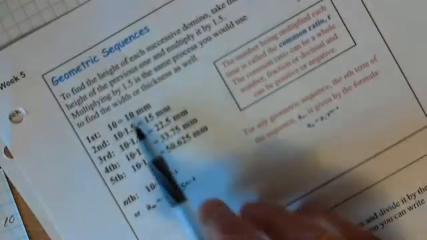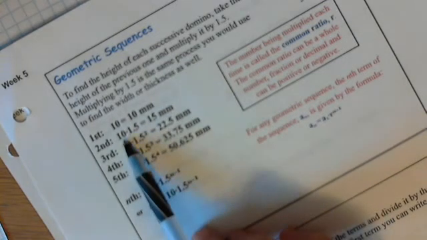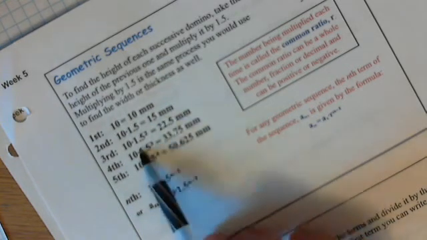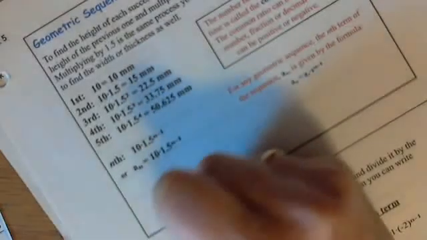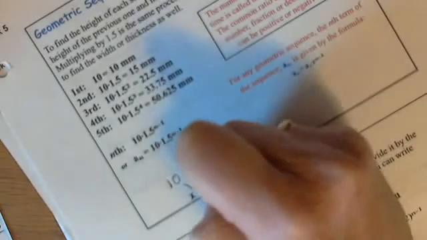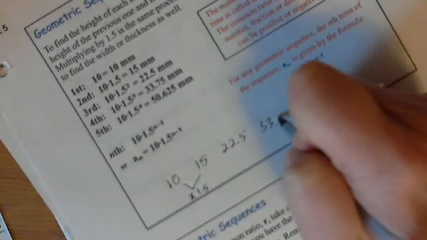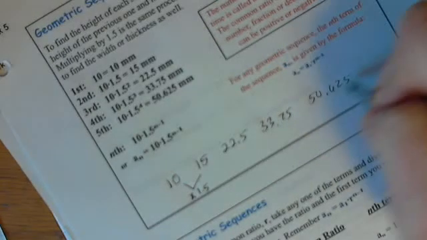So this is about dominoes being lined up all in a row, and the first domino is 10 millimeters. And what it's doing is explaining that if I multiply that amount by 1.5, I get the height of the next domino, 15 millimeters. If I multiply that by 1.5, I get the next one, and so on and so forth. So I've got a geometric sequence where I'm starting with 10, and I am multiplying by 1.5 each time to get these successive dominoes: 10, 15, 22.5, 33.75, 50.625, etc.